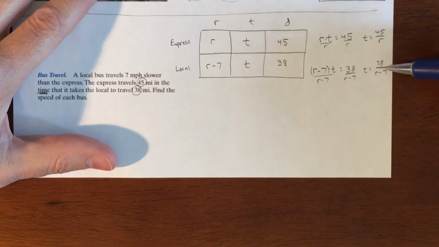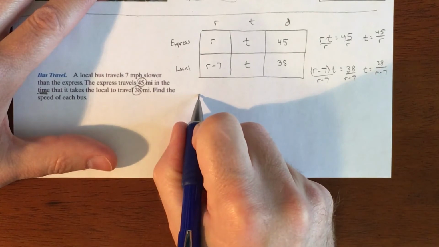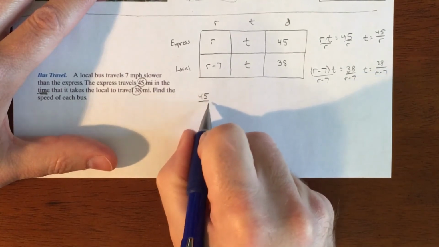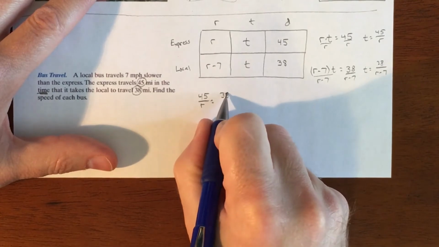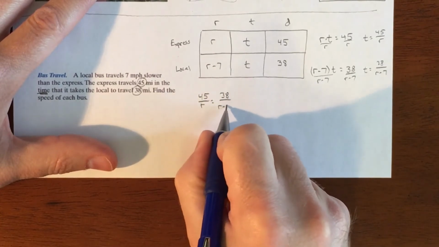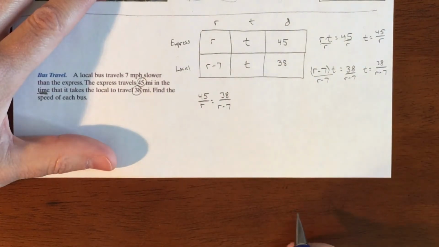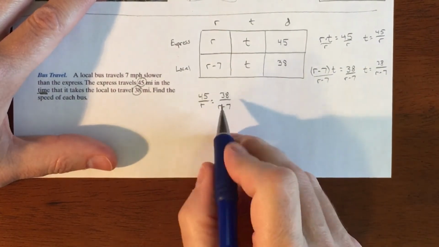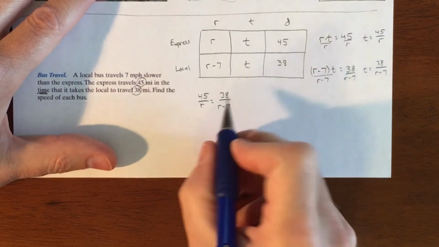So then I can set these two equations equal to each other. Because if this equals T and this one equals T, they have to equal each other as well. So your equation setup is 45 over R equals 38 over R minus 7. Those two fractions equal each other. It looks bad, however, you now have a proportion, so you can cross multiply to solve this.